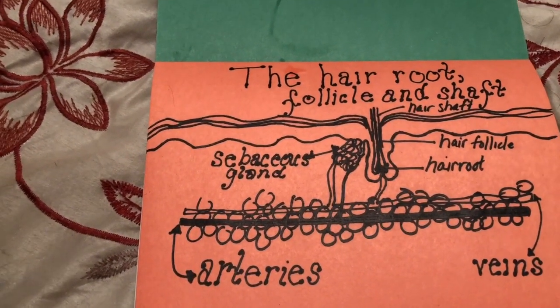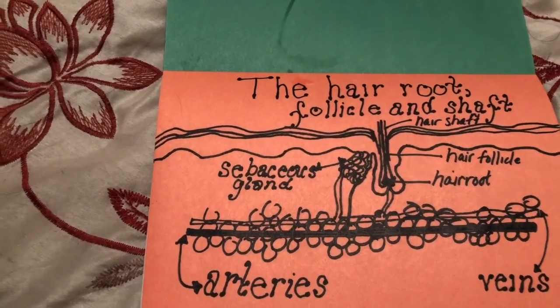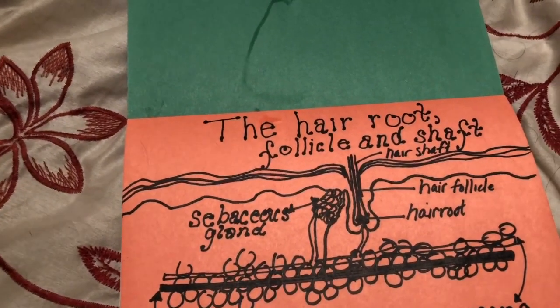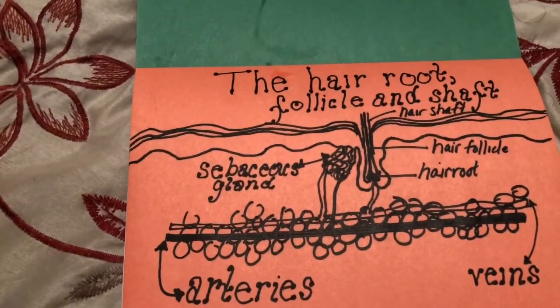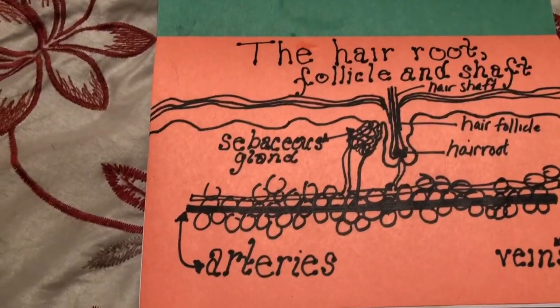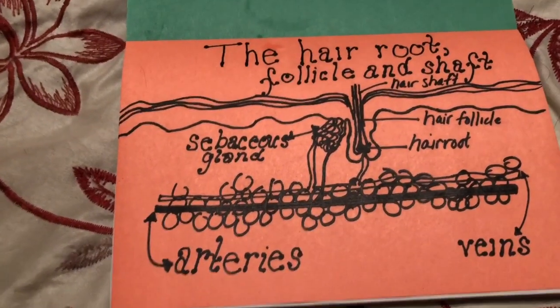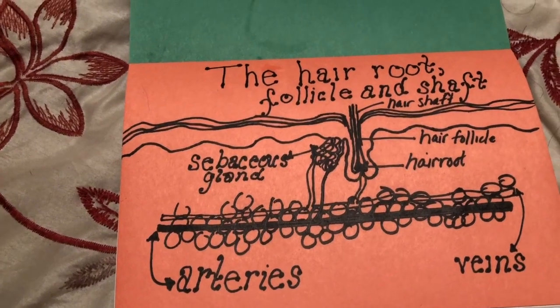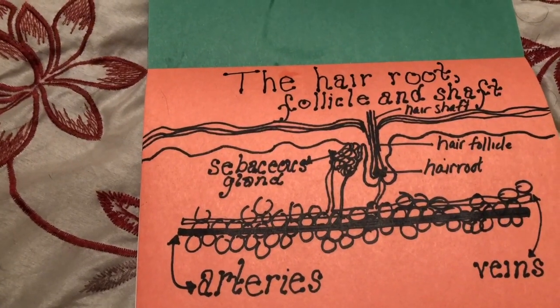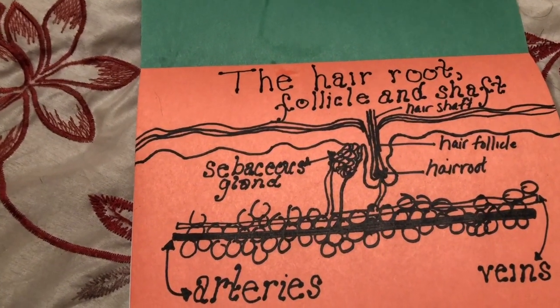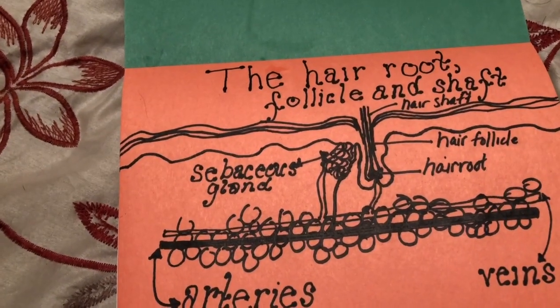And the veins take that oxygen-depleted blood back to the heart to get oxygen again. So when you hear ladies talk about circulation, that is what they're talking about. The arteries feed the hair root, and the hair root is the source of hair growth. So that definitely makes sense.